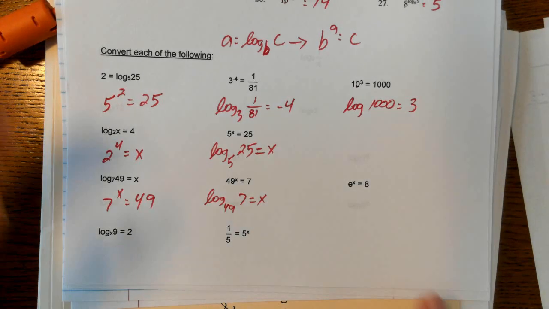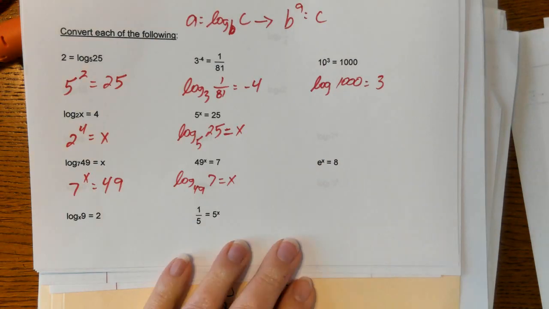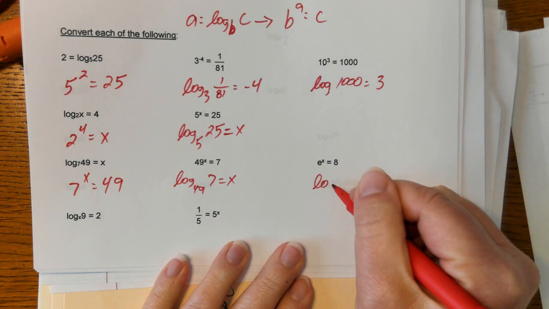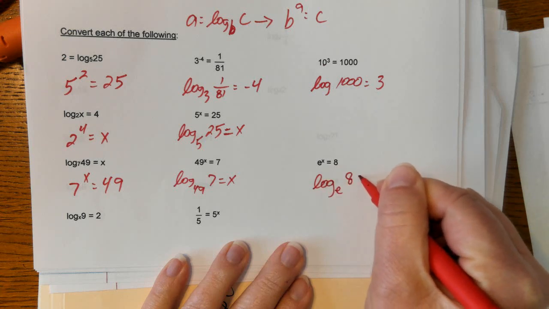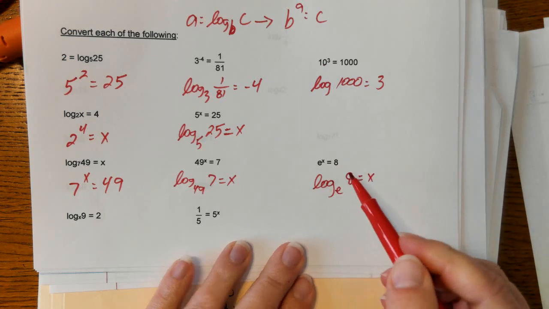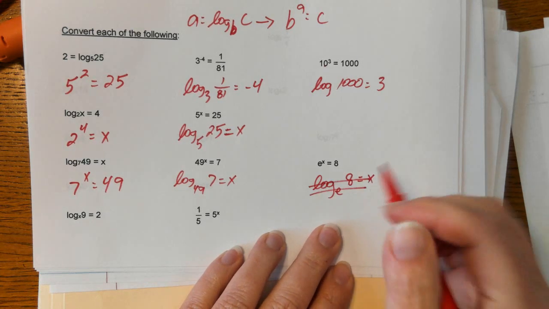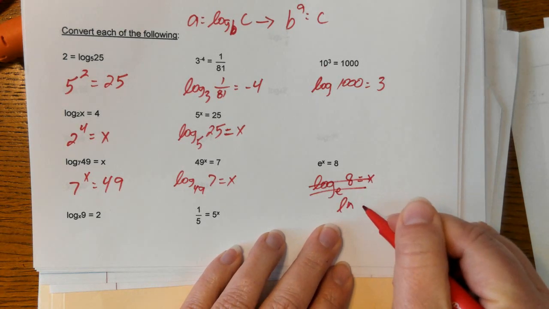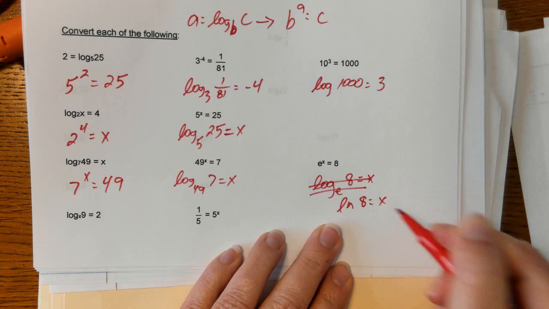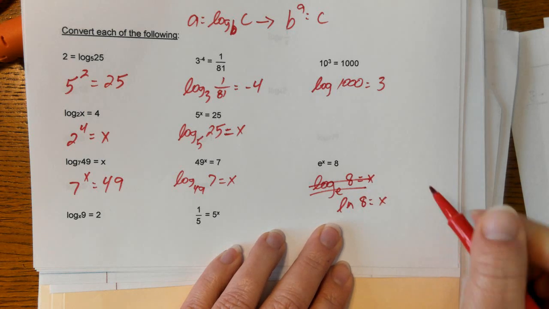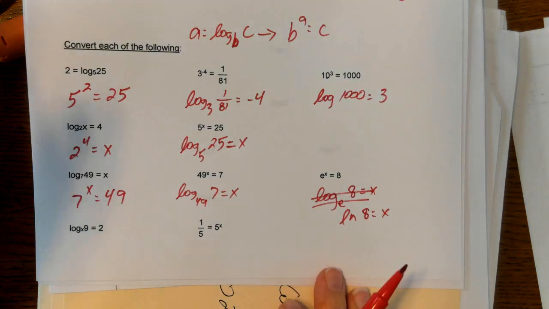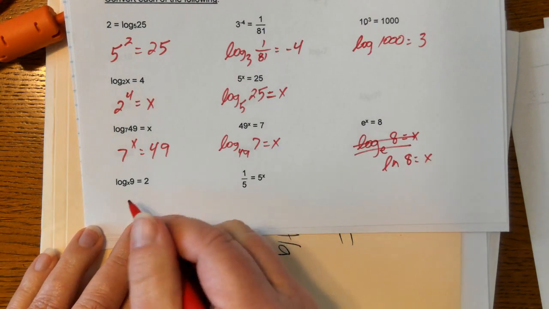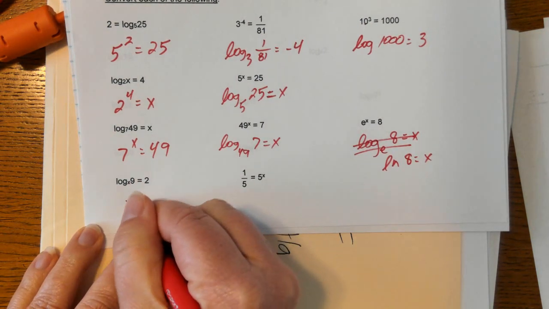Okay? All right, this is another exponential, so to convert, we'll convert to log form. Log base e of 8 would equal x. But remember, we never write log base e. If you want to write log base e, instead of that, we put ln. So ln of 8 equals x. And if you wanted to know what x was, you could type ln 8 in your calculator and it would tell you. Okay.